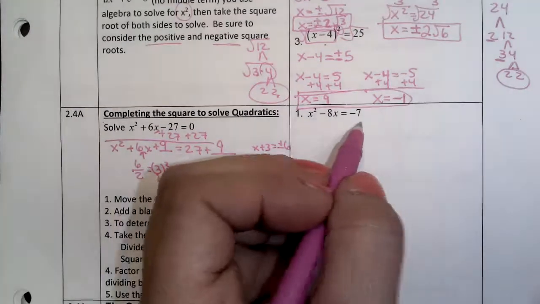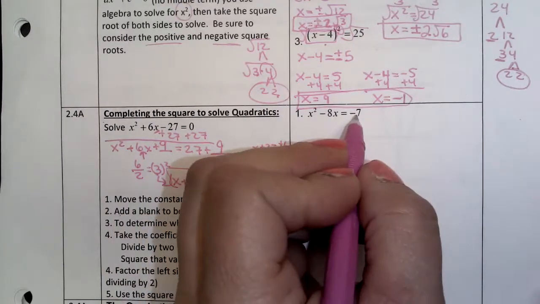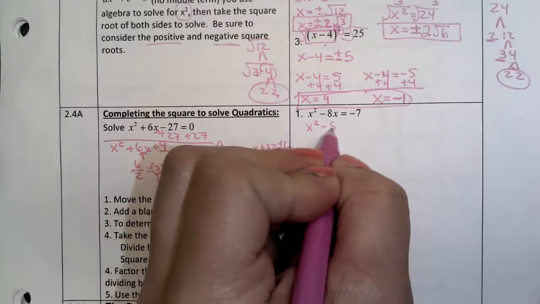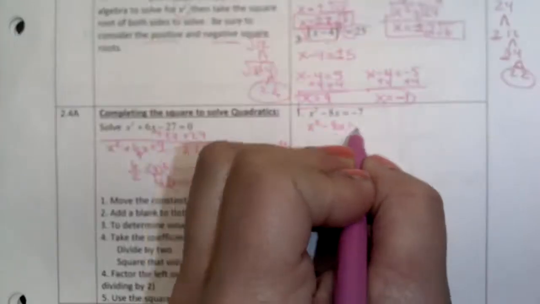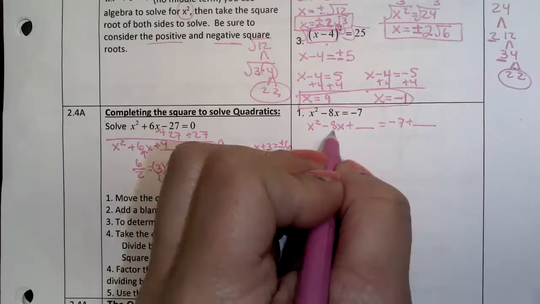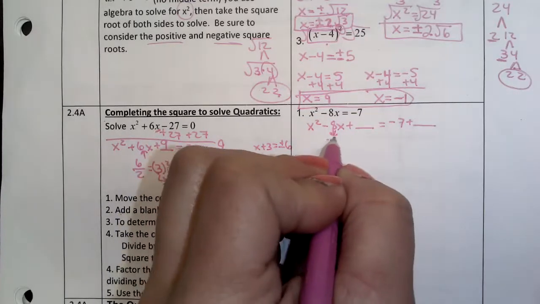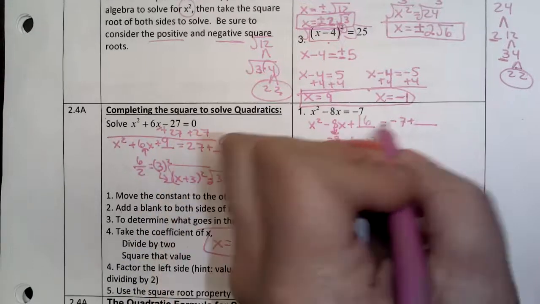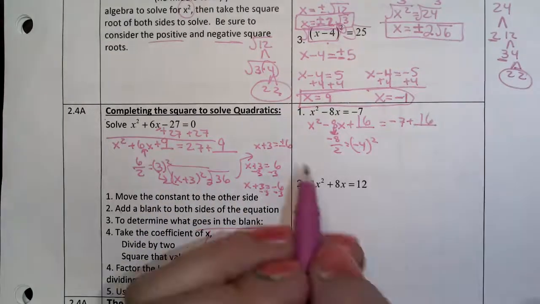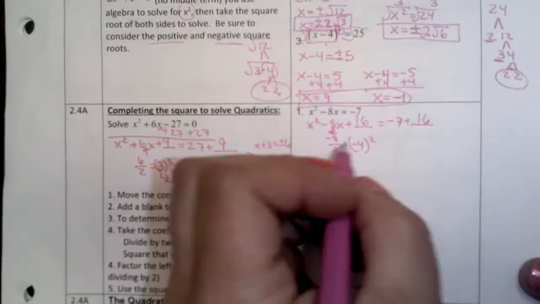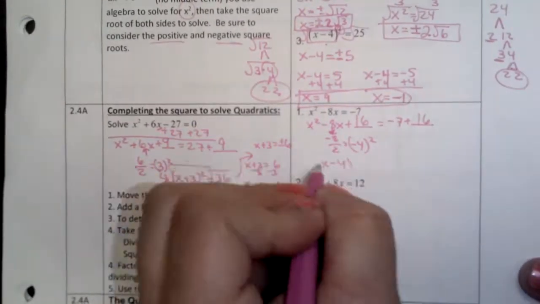Let's take a look at this one. So on this one, the constant is already on the other side of the equal sign. So all we're going to do here is add our blanks. So x squared minus 8x plus blank equals negative 7 plus blank. Okay, we're going to take this negative 8, divide it by 2, and square that. So we get 16.